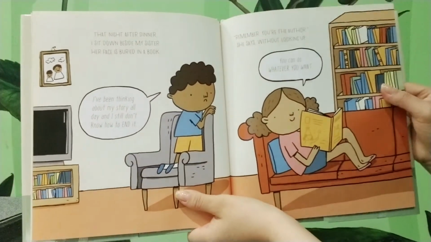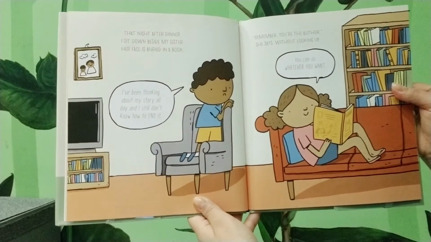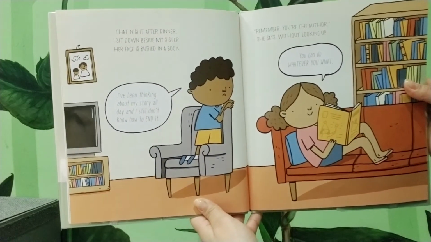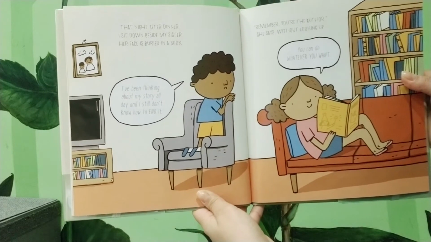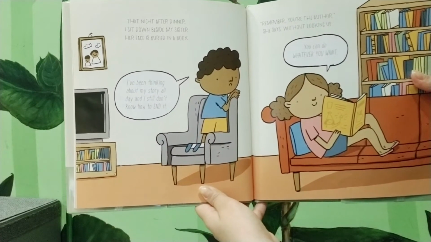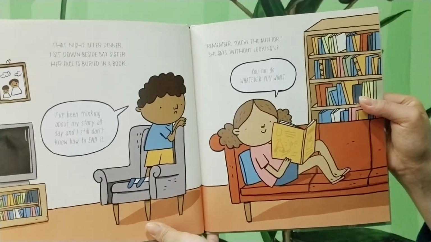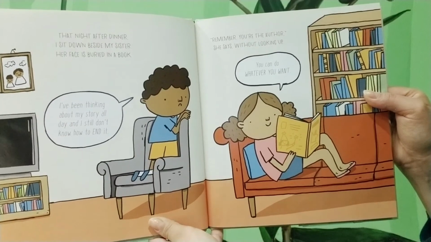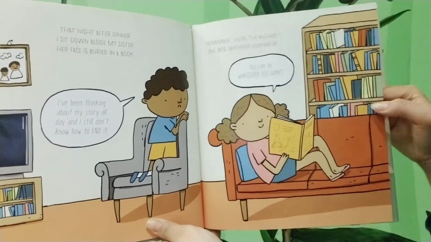That night, after dinner, I sit down beside my sister. Her face is buried in a book. I've been thinking about my story all day, and I still don't know how to end it. Remember, you are the author, she says without looking up. You can do whatever you want.